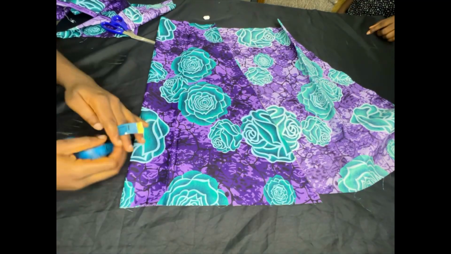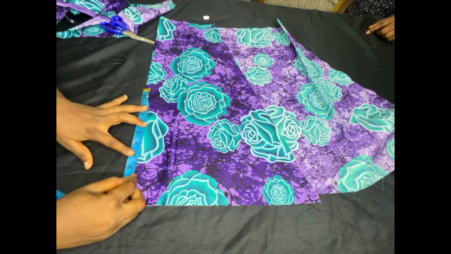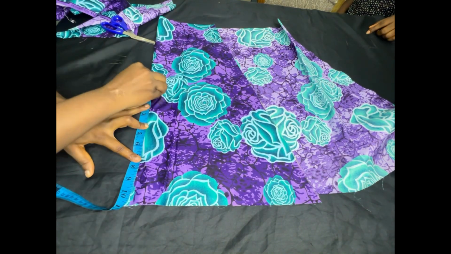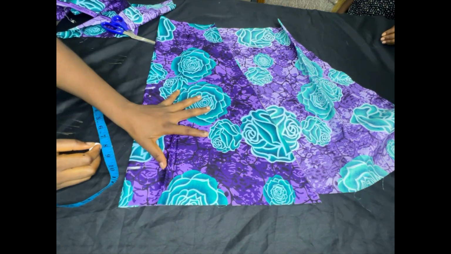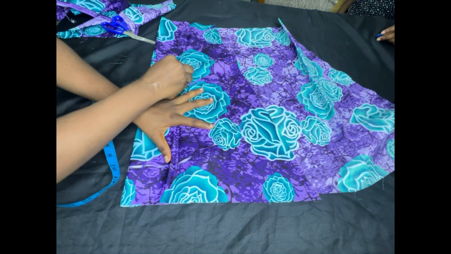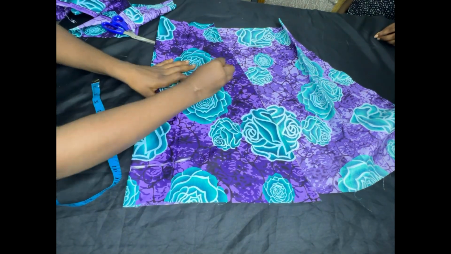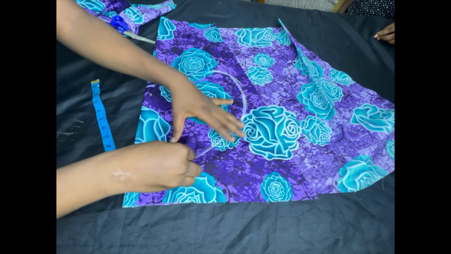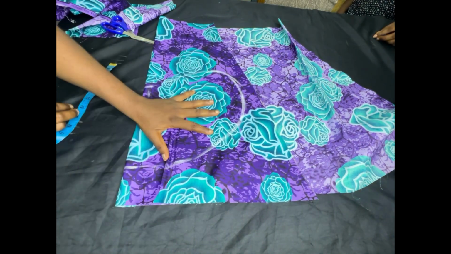Now before I join my fabric together, this has a pocket. So I'm just measuring, I think I marked 8 inches for the pocket, and I'm just using my hand to cut out the pocket. This is just like an inseam pocket. So it is very simple. Just trace out your hand. It doesn't have to be anything fancy. It gets the job done.